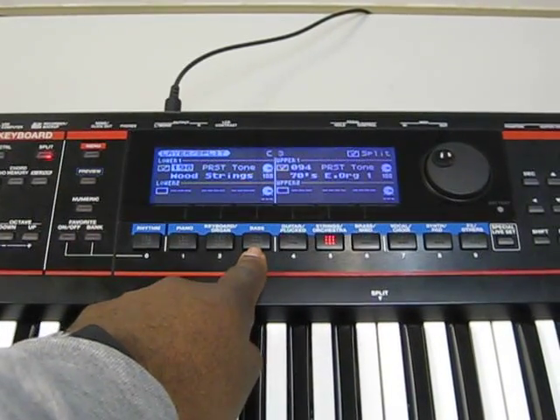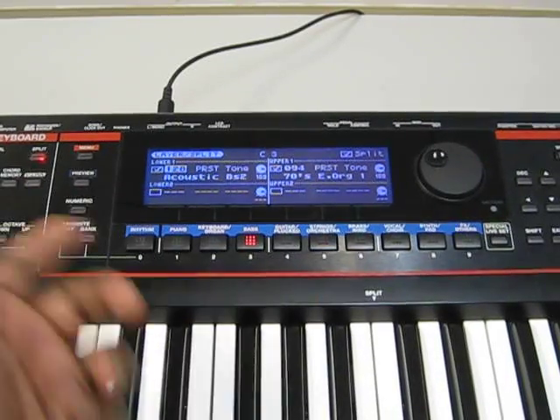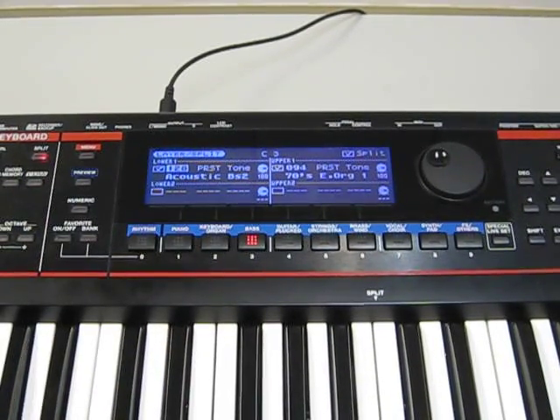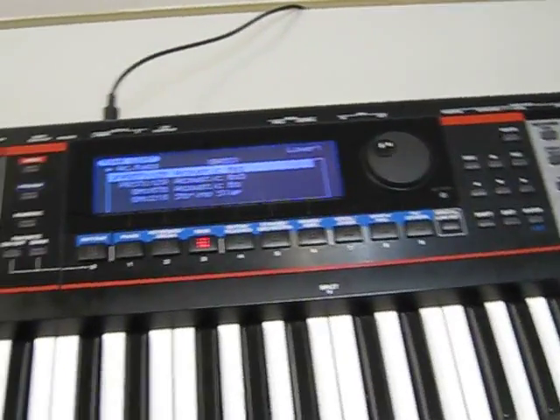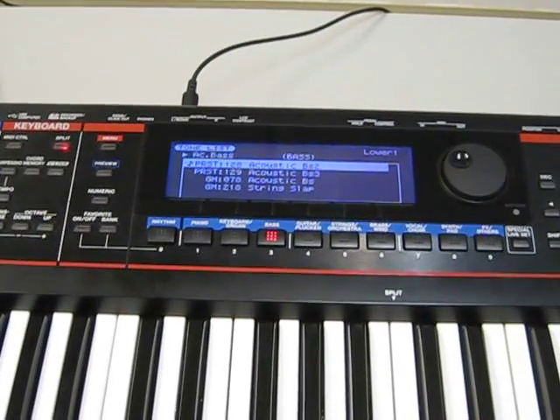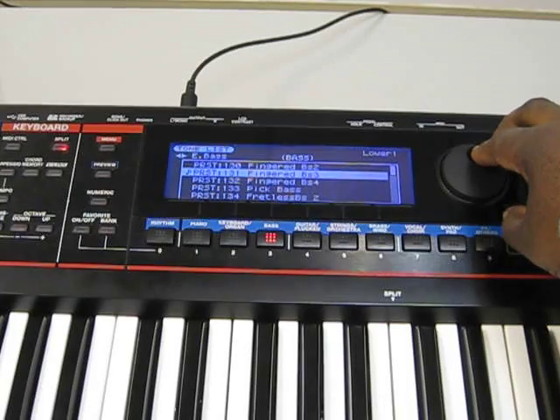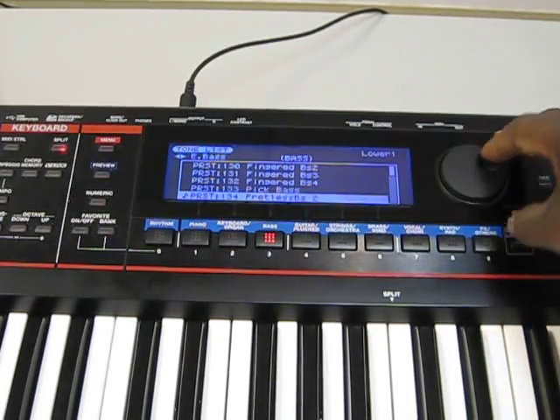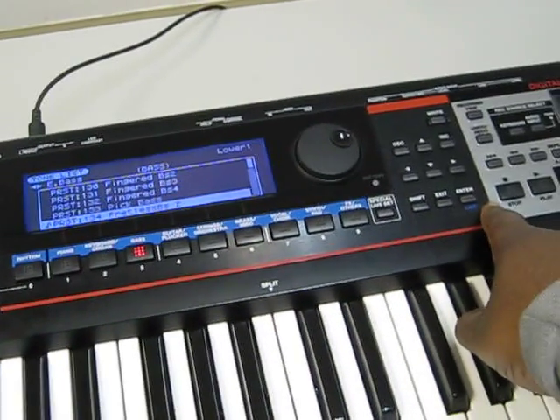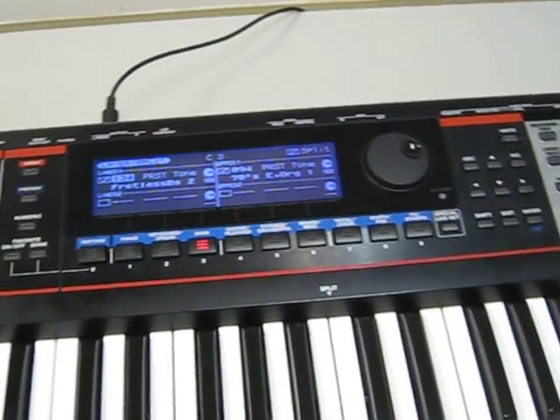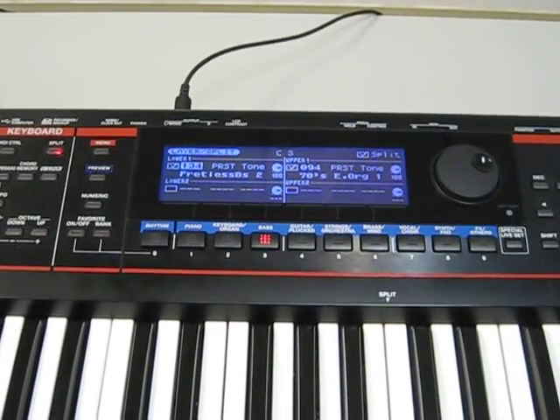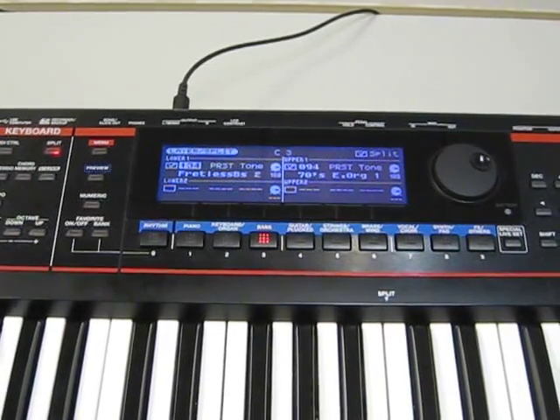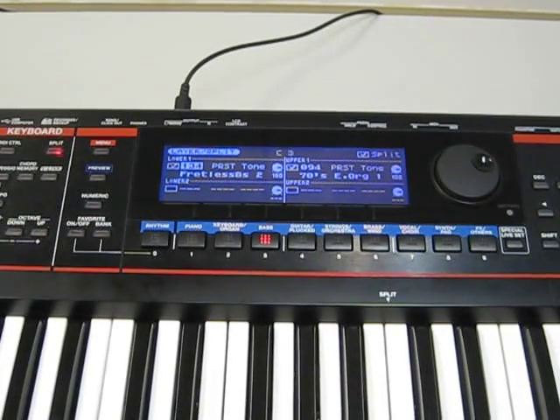I'm going to hit bass, because I want a different type of bass sound. It comes up with acoustic bass, but say I don't want that one. Again, hit the enter button, which takes me to my list. Then I just use the dial to scroll through different basses. I'm going to go with a fretless here. Again, I hit the enter button to select that. Now I have fretless bass 2 on the left hand. And say now I go to my organ.